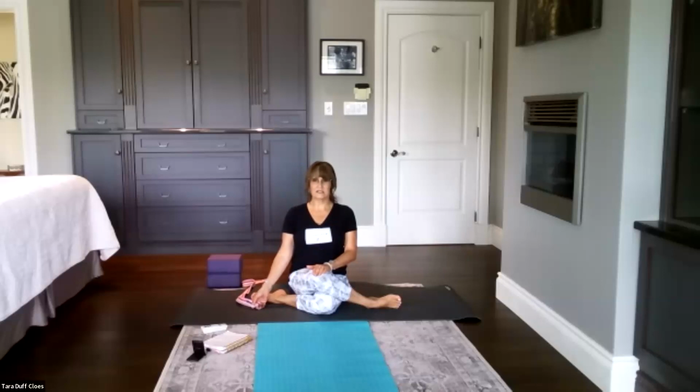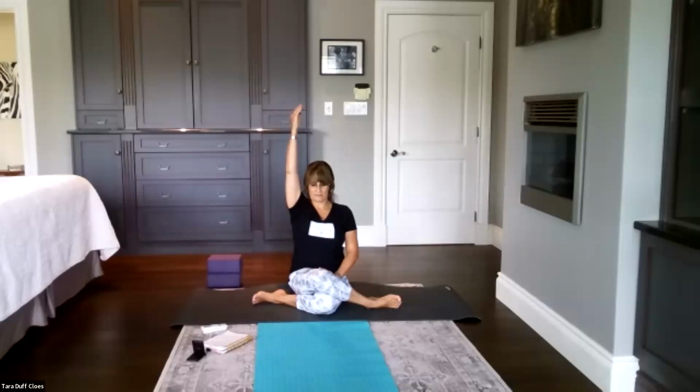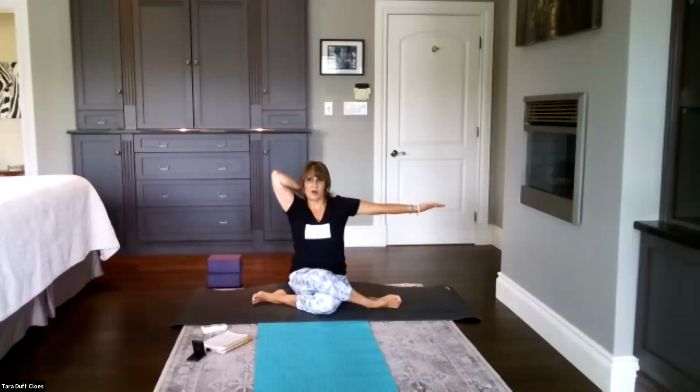I've got my right knee on top, so I'm going to take my right hand up. So whatever knee's on top, that's the hand. Bringing your hand to the top of your back. We'll extend the other arm, rotating thumb down until the palm turns all the way up to the ceiling, and then reaching behind, grabbing your strap or hooking your fingers together.